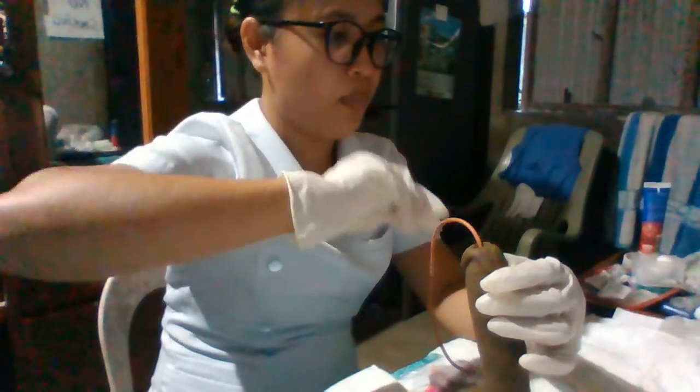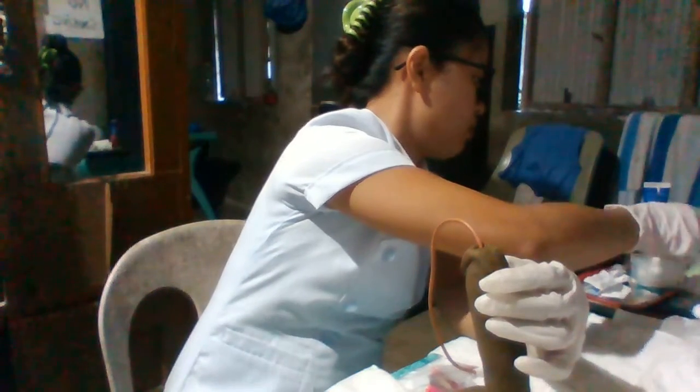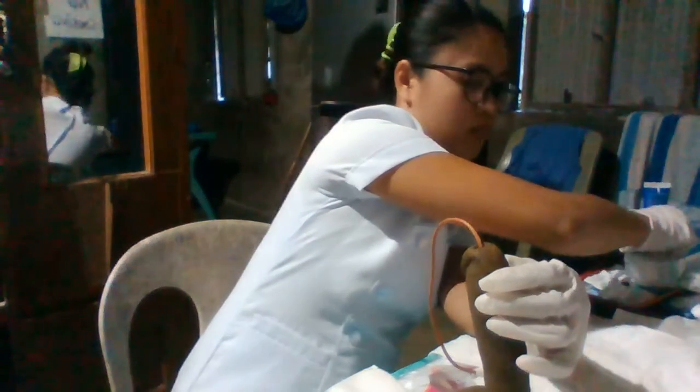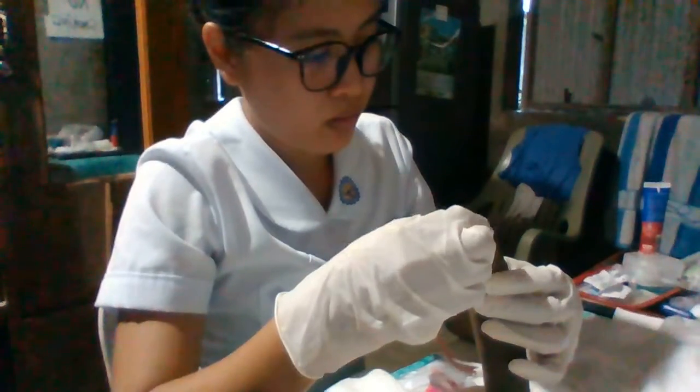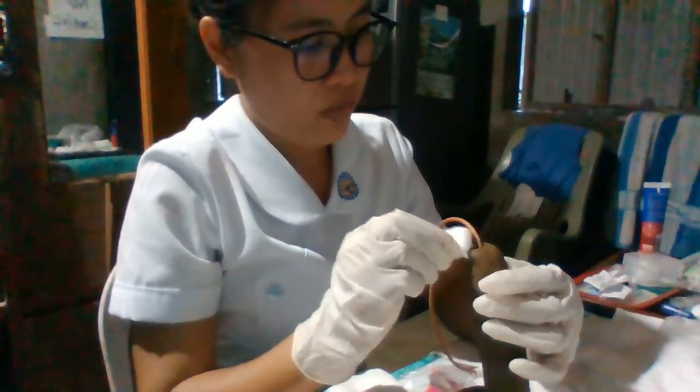Afterwards, apply antiseptic ointment at the urethral meatus along 2.5 cm of the catheter.